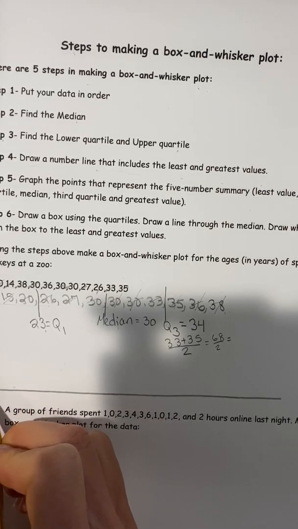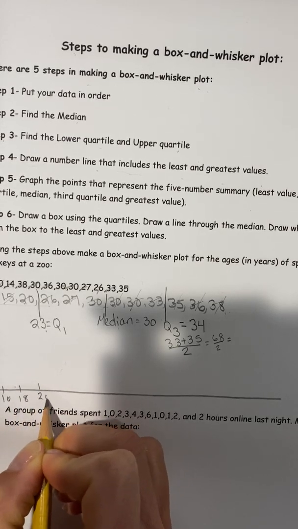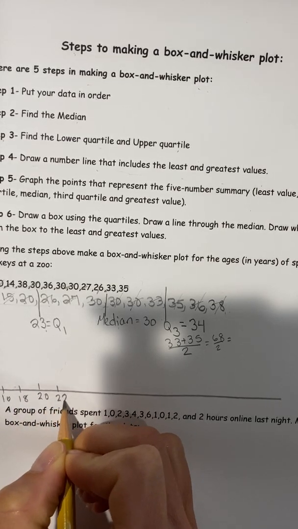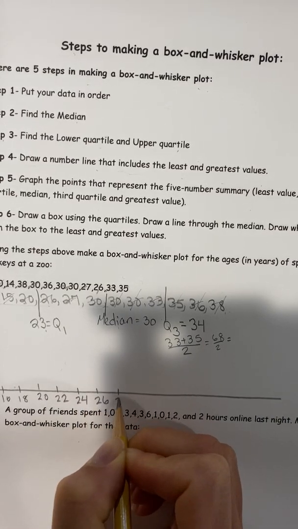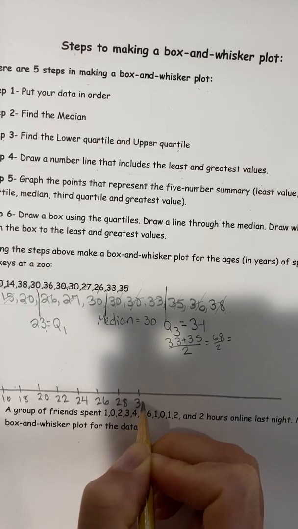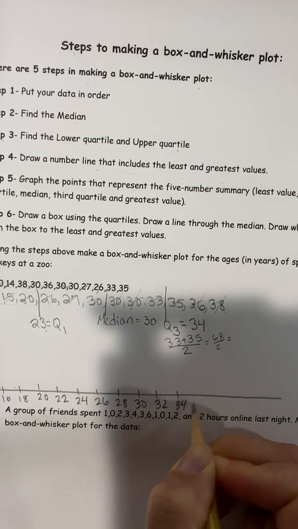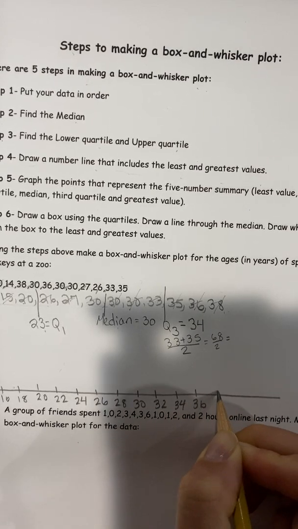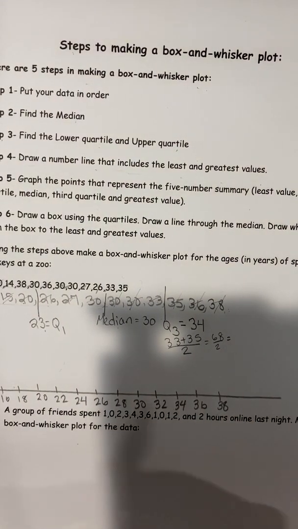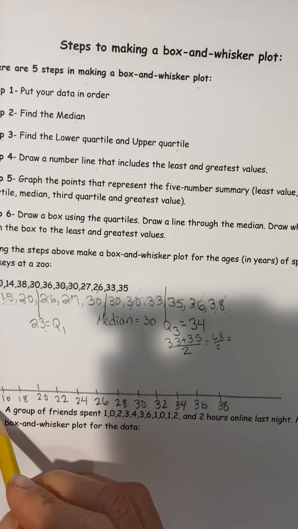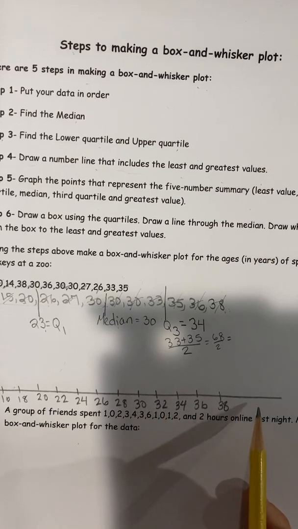If I want to count by 2s, I can't start counting by 2s and then all of a sudden say, oh, I want to count by 5s. You just need to make sure that you keep your number line counts consistent. 28, 30, let's see, 32, 34, 36, 38. Okay, my highest value is 38, so I'm going to stop my number line at 38. My lowest value is 14, so I start my number line at 14. I made sure that I counted consistently by 2s.